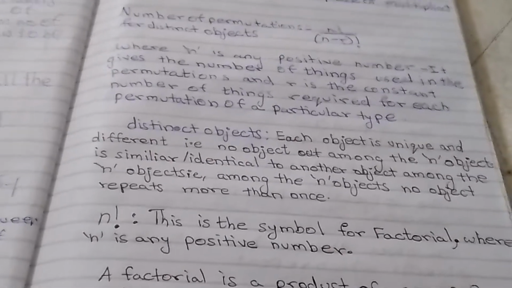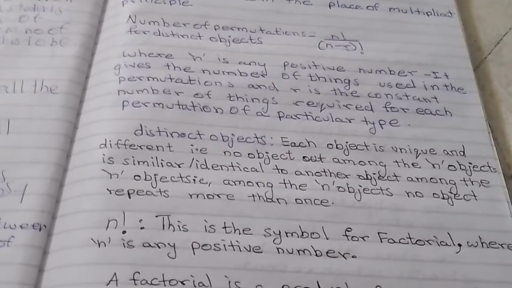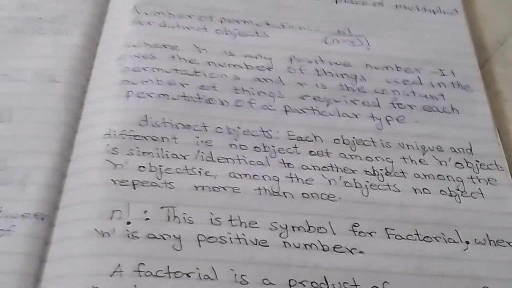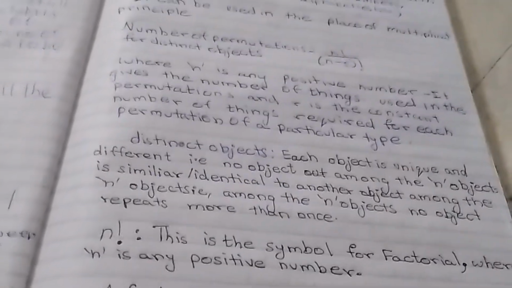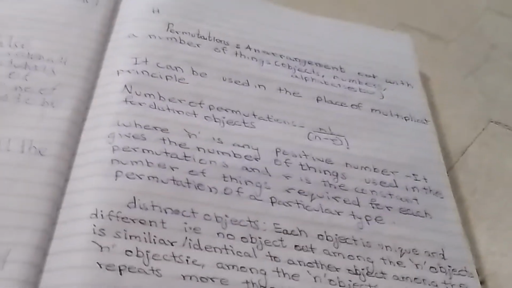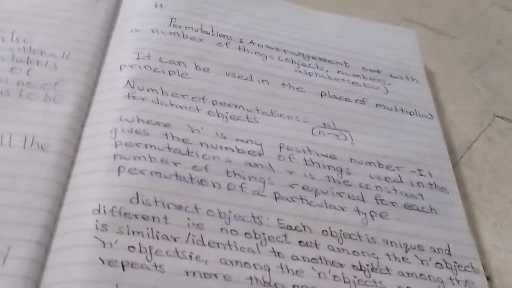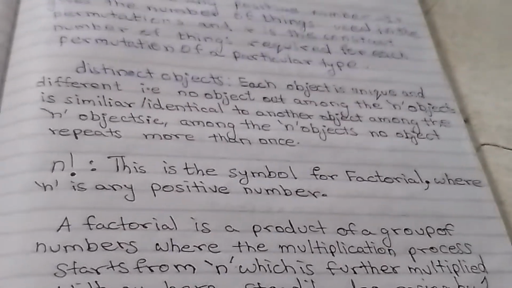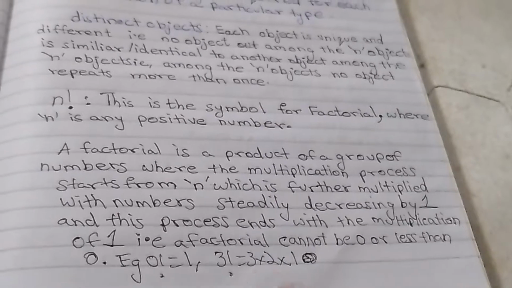So the multiplication process starts from 3, and the next number which is being multiplied to 3 will be less than 3, right? The multiplication starts from n, which is further multiplied by n minus 1, and the product of n and n minus 1 is further multiplied by n minus 2, and so on till the multiplication process ends at 1. For example, 3 factorial is equal to 3 into 2 into 1.